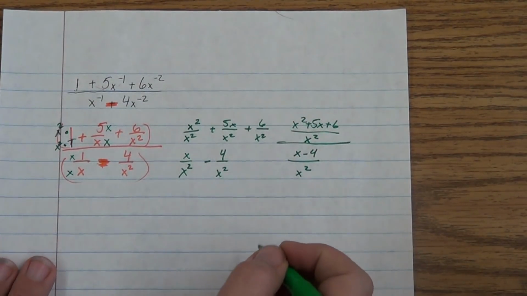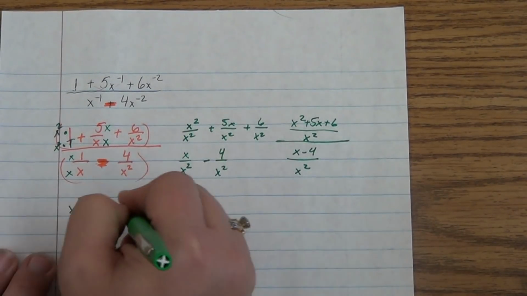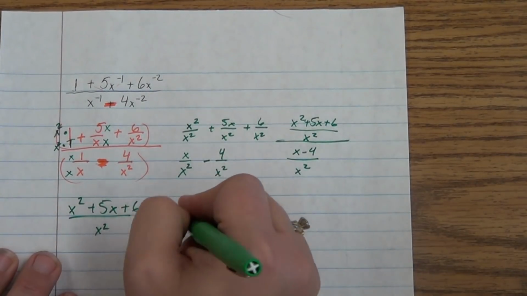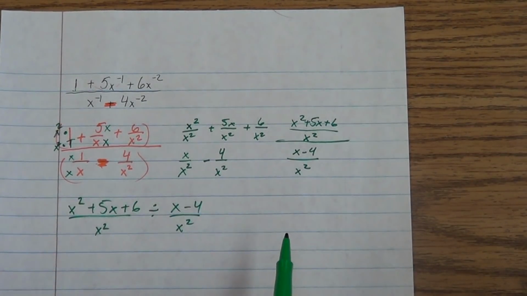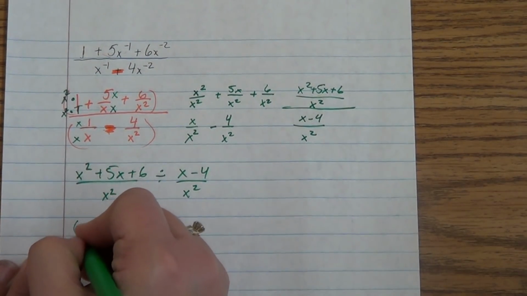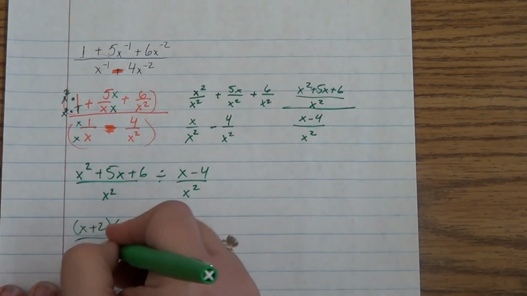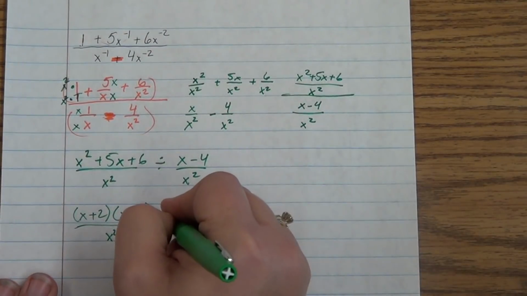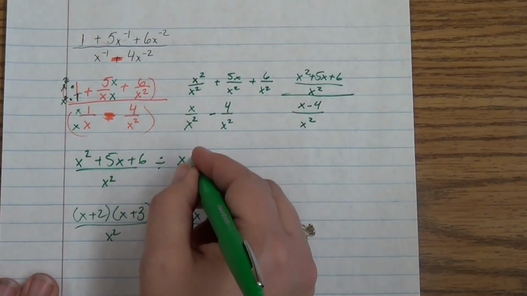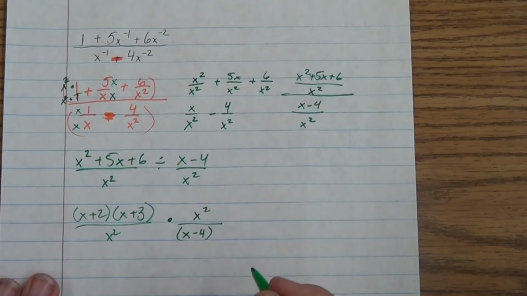Now we're ready to divide. So let's write that as a division problem, which we're used to seeing. And then in order to divide, we factor, flip, and cancel. So when we factor this guy, that's x plus 2, x plus 3. This is a monomial, so it doesn't need to factor. Flip this guy over. This is a monomial, so it doesn't need to factor. And this doesn't factor because it's only to the first power, and there's no GCF.